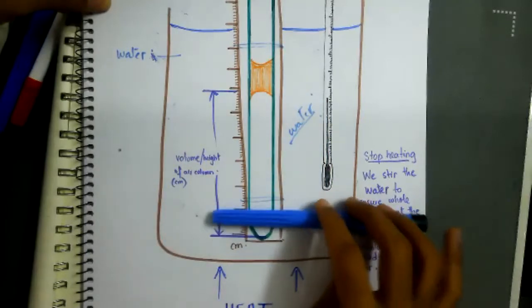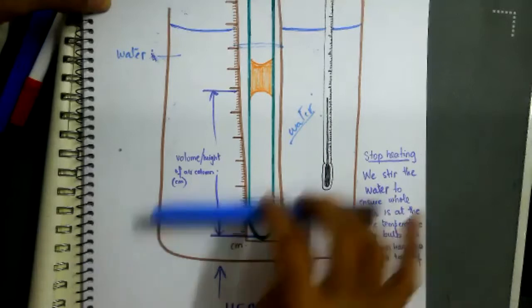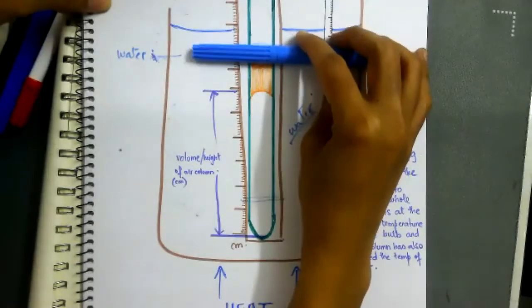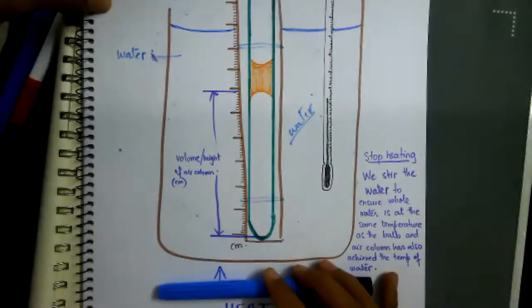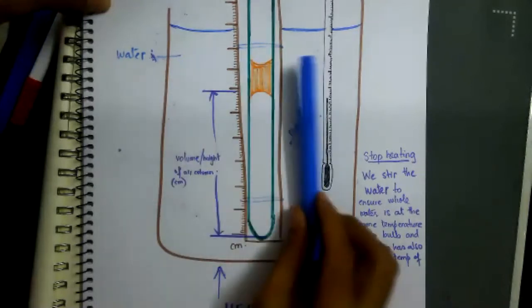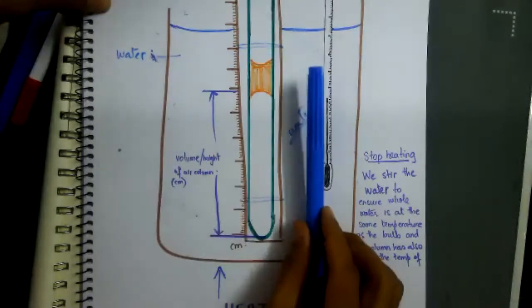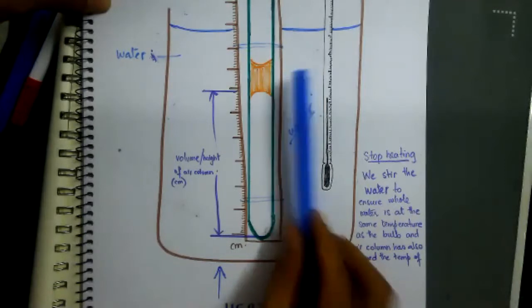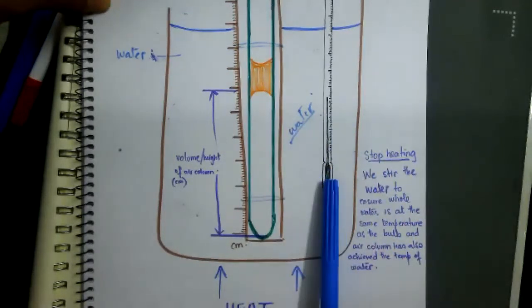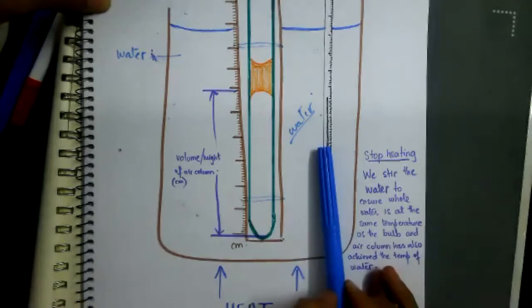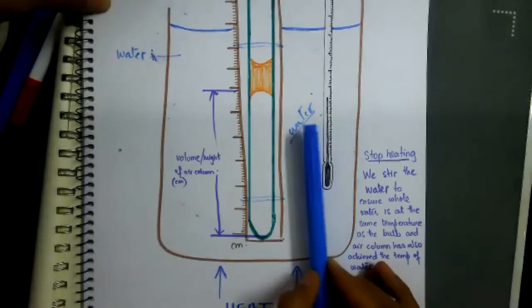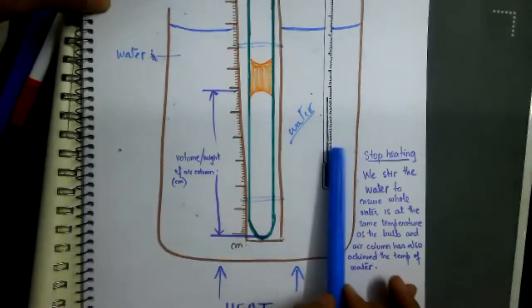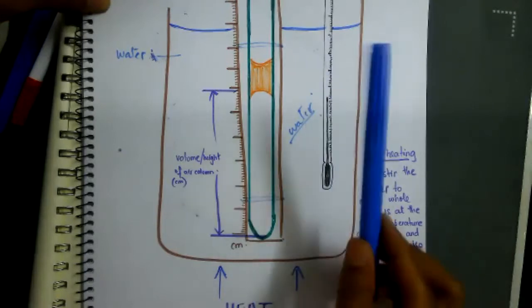Remember, this bottom part will be hotter than the top part because it is closer to the source of heat. If you want the whole mass of water to have the same temperature, you'll have to stir a little, but stir gently. You can stir with the thermometer, but I would prefer to stir with some other stirrer because you don't want the mercury level to get disturbed by the movement.